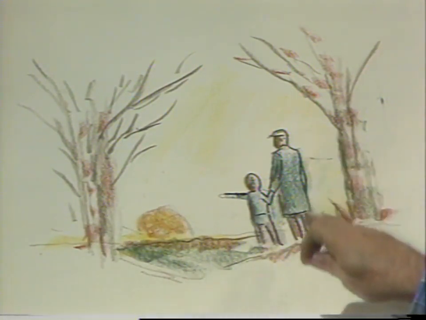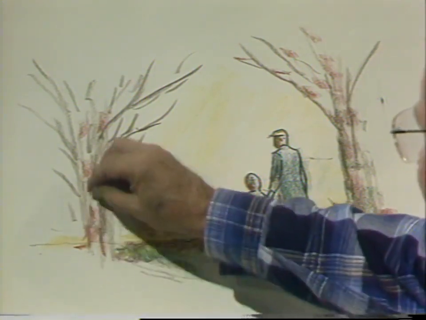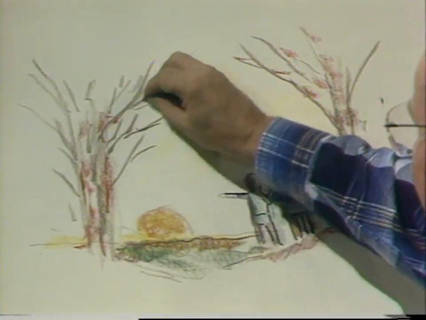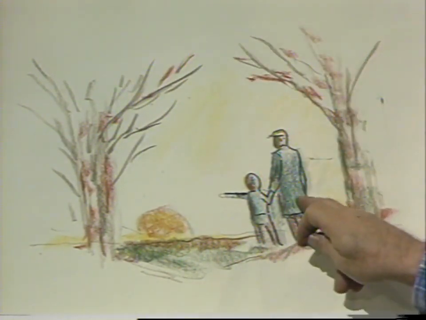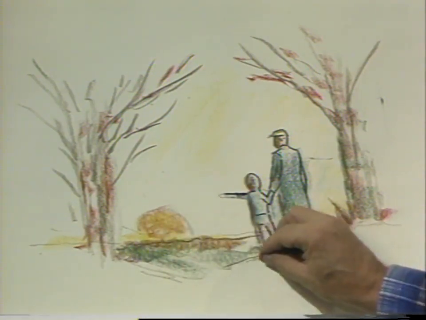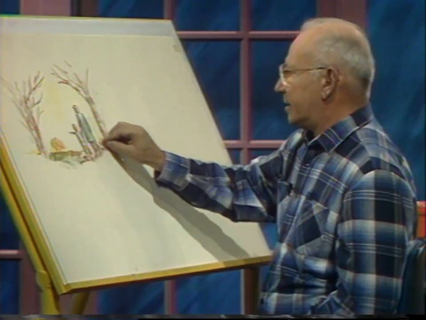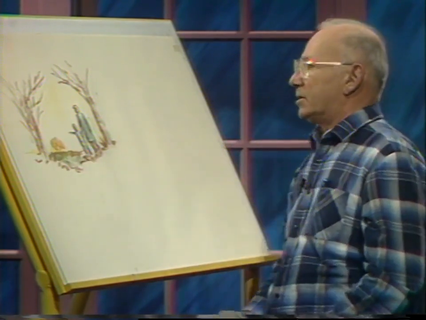Now, that doesn't mean you always want this kind of a picture. Maybe you want a sad picture sometime. That's all right, if that's what you want to interpret. But I wanted to show you that the lines, the shape, the tones, and the colors can have effect in setting the stage for the emotional response that you want in a picture.